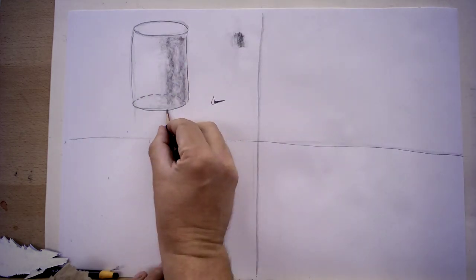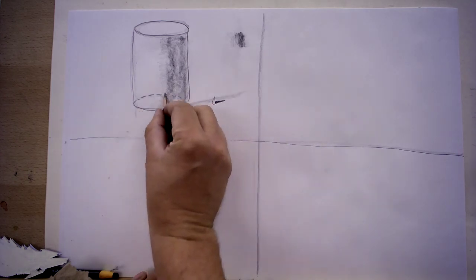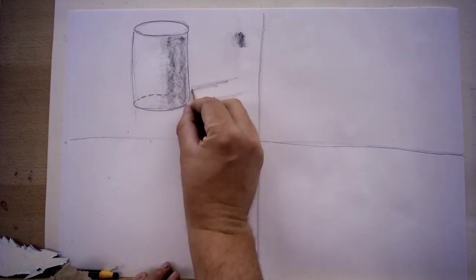And then if I want to add in a cast shadow, that's going to kind of go at the same angle as the cast shadow on my other one. Kind of like that.